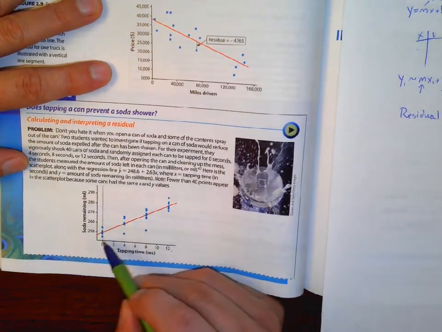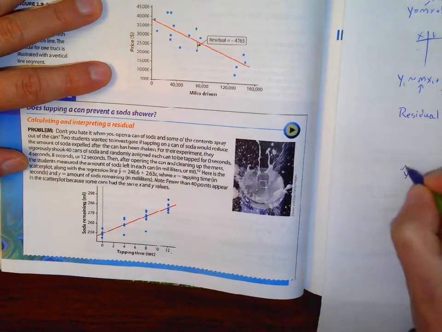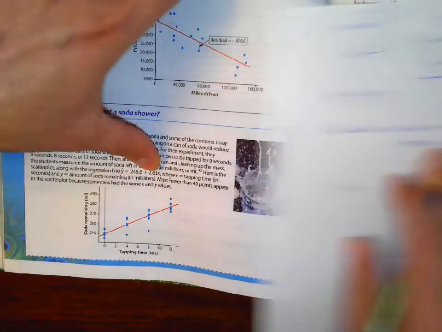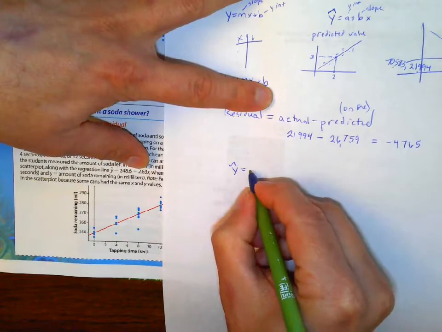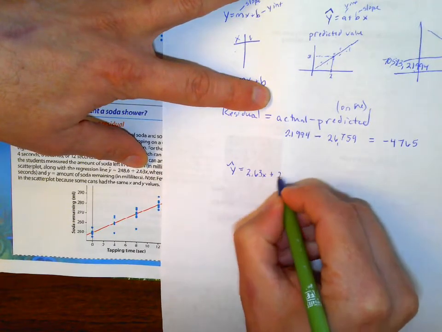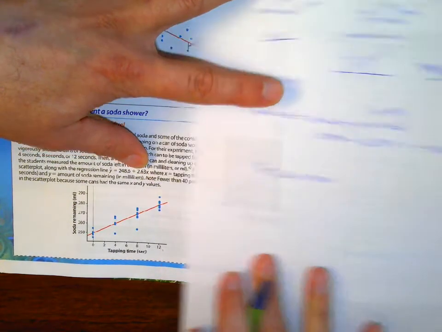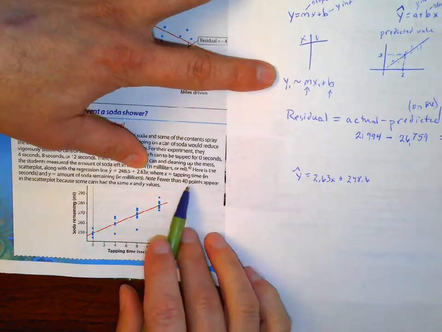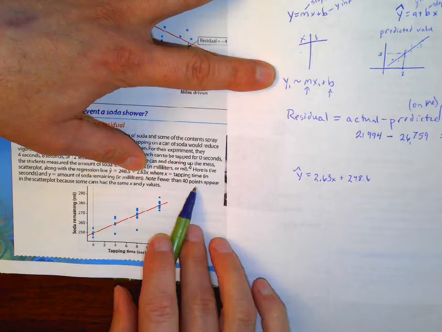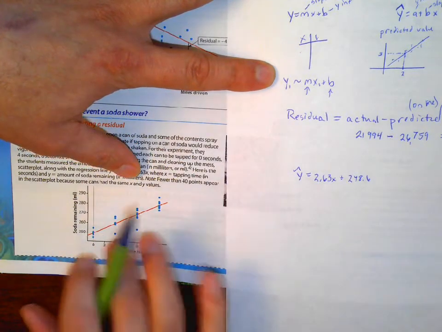Okay, so the line of best fit here gives us the equation y hat, predicted. I'm going to write this a different way, just so that it's the way you usually see it: y hat equals 2.63x plus 248.6. Slope, y-intercept. So note that fewer than 40 points appear in the scatter because some cans had the exact same x and y values.